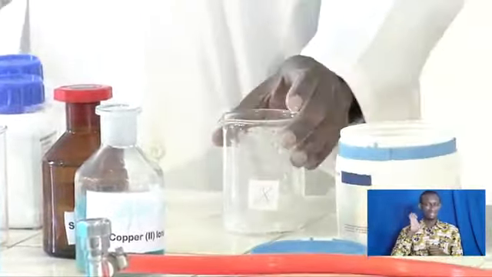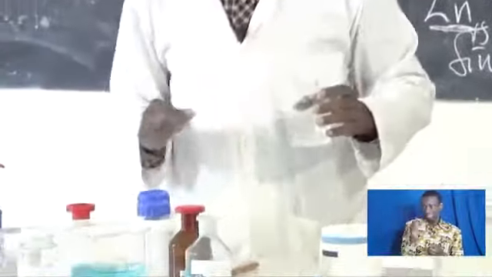This is a solution of zinc sulfate. This is just water, so I add water here. We don't expect a reaction to go on. As you are following, please look at this one. So I have a strip. This is the zinc sulfate solution. Remember?